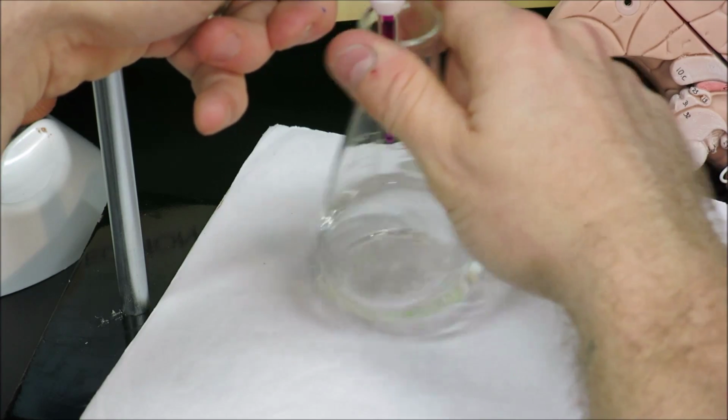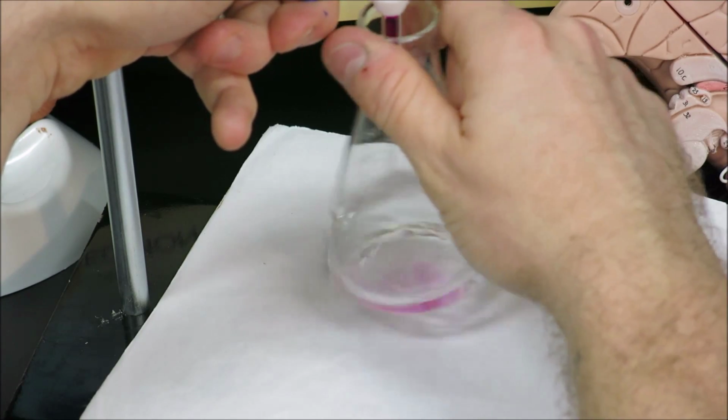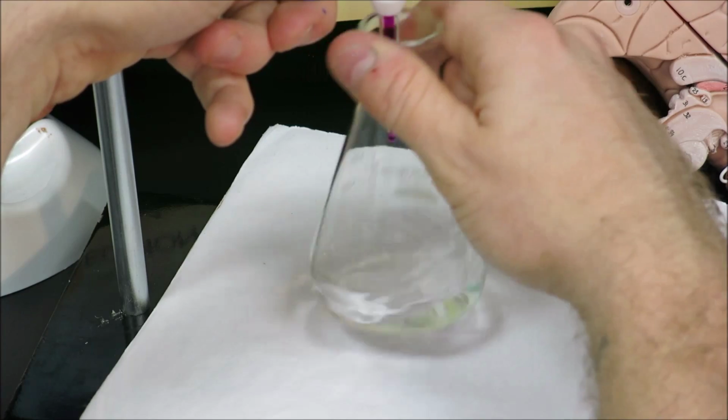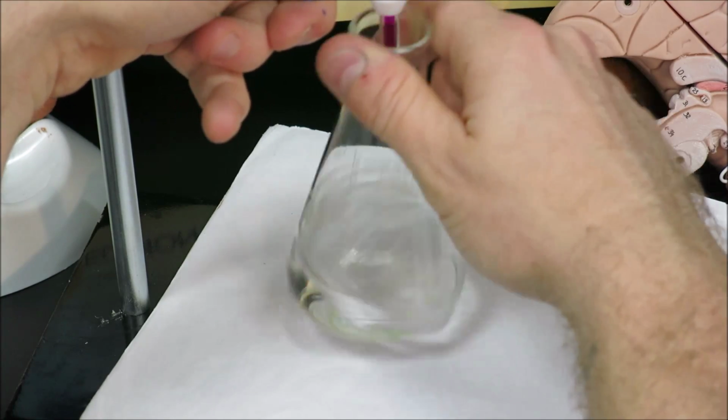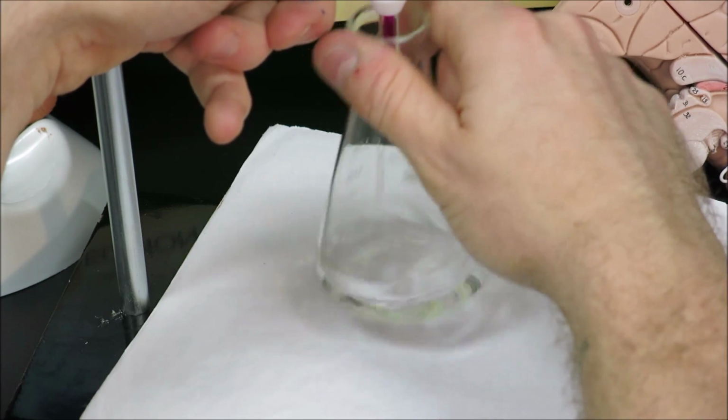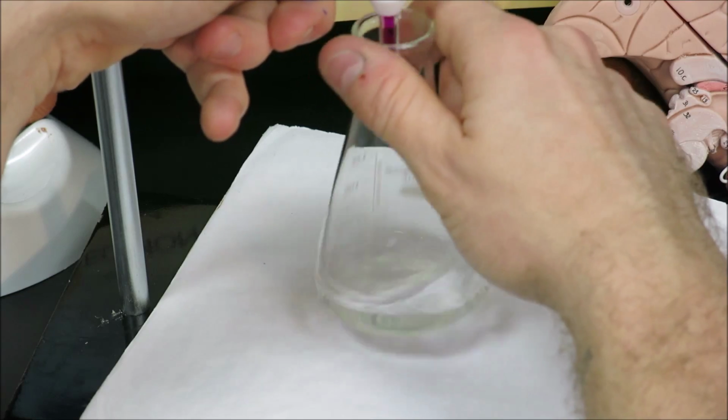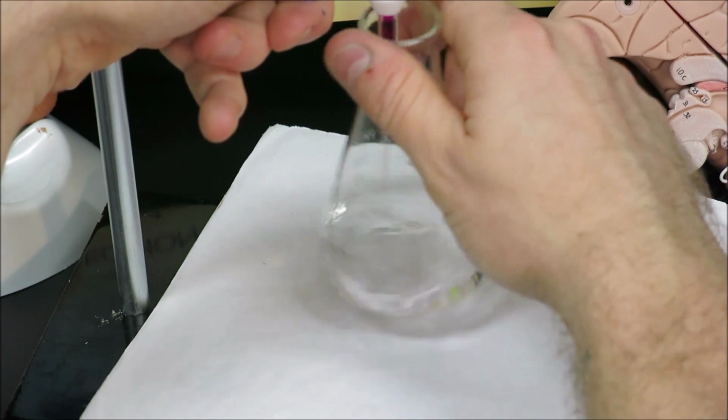Reaching endpoint is a little different with the peroxide than the iron, as the way this fades is slightly different than the iron reaction, and this whole solution changes pink and then fades after a few swirls. The iron turned pink and stayed pink.